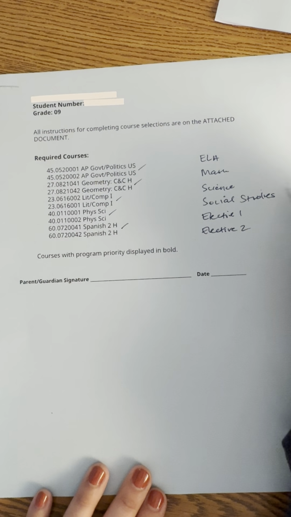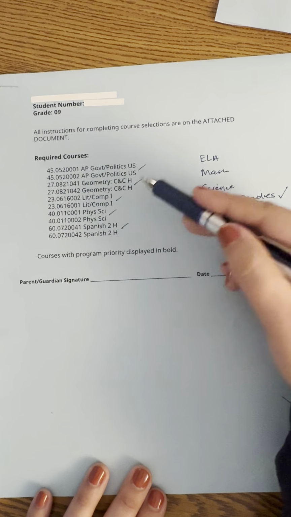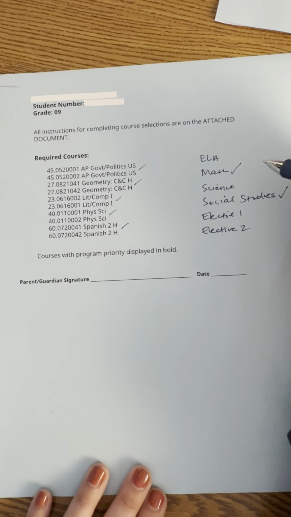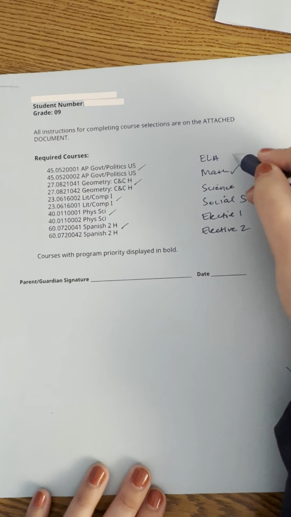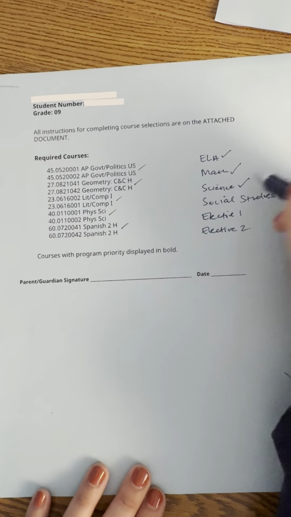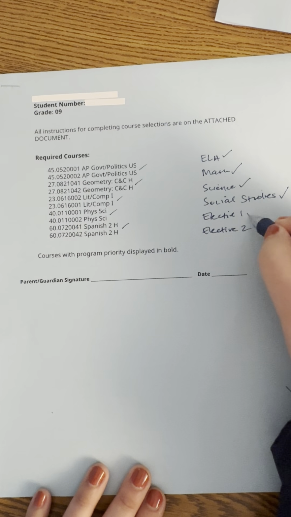So government is a social studies. Geometry is a math. Lit Comp 1 was formerly called 9th Lit, but moving on, it's going to be called Lit Comp 1. Physical science is your science credit. Spanish 2 is an elective.